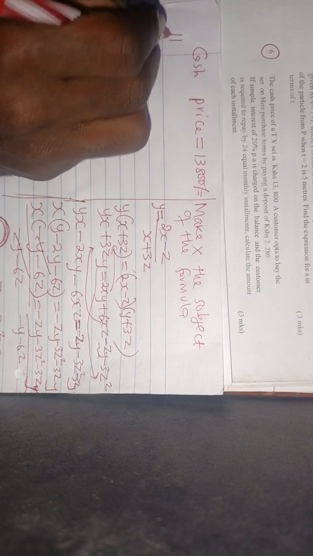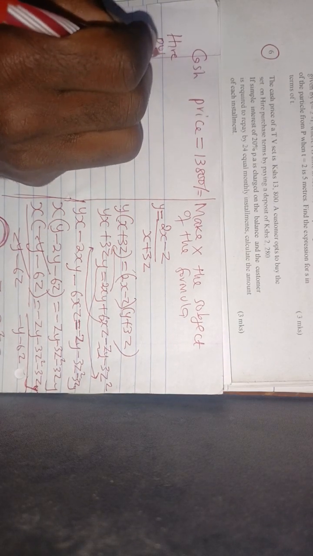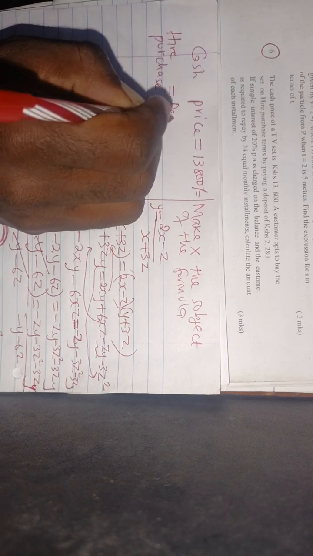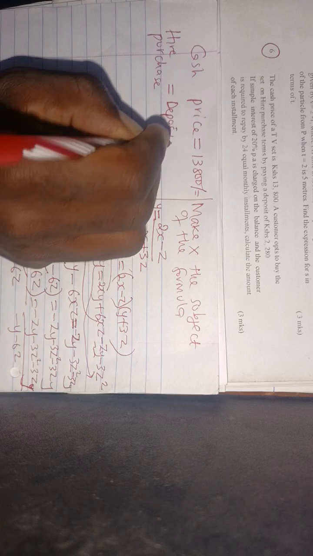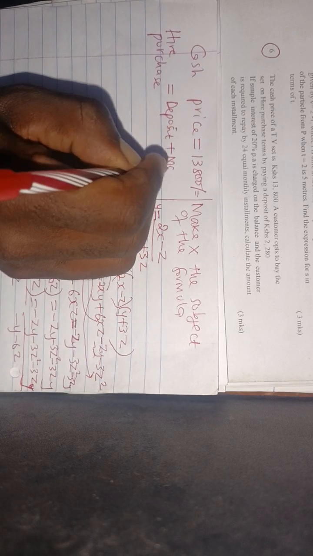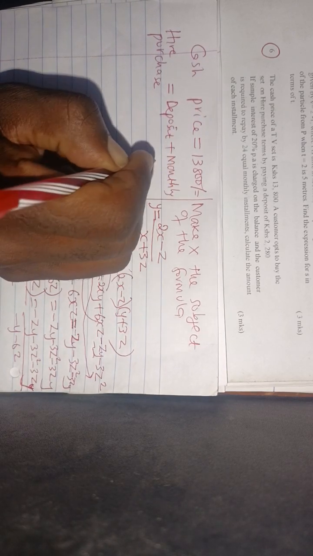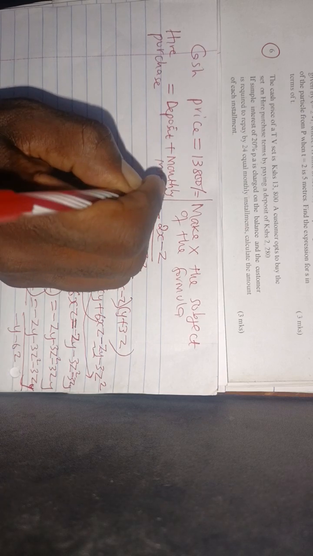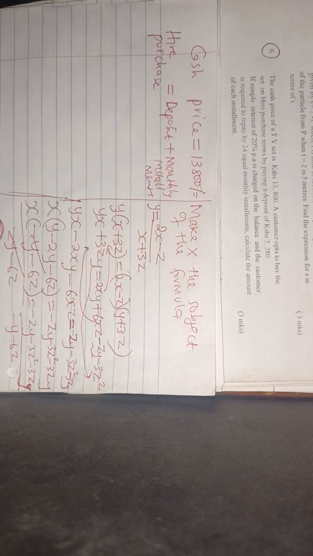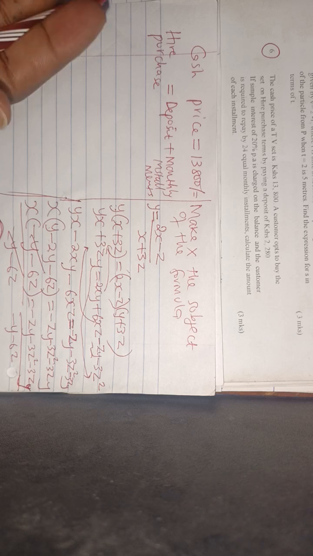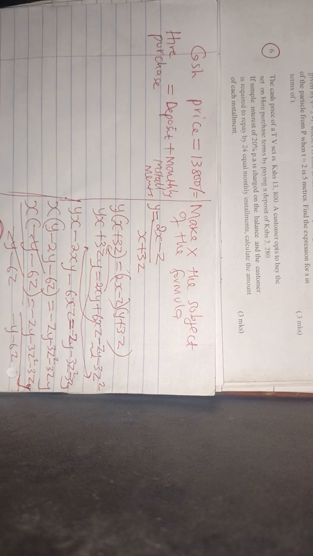So if I use hire purchase, I'm going to have a deposit plus monthly installments. And in most cases, whoever buys an item on hire purchase terms ends up paying more than whoever purchases that item on cash price.